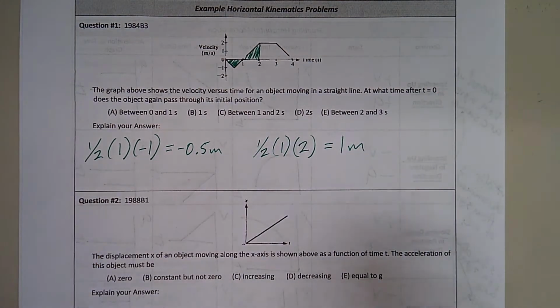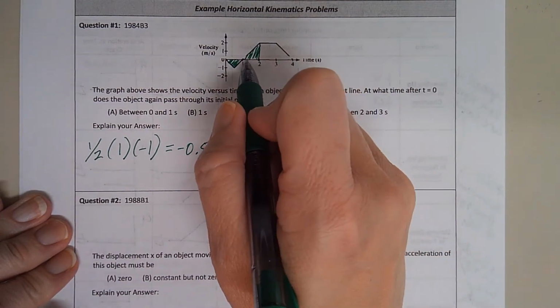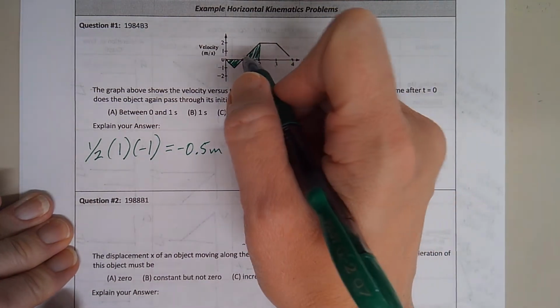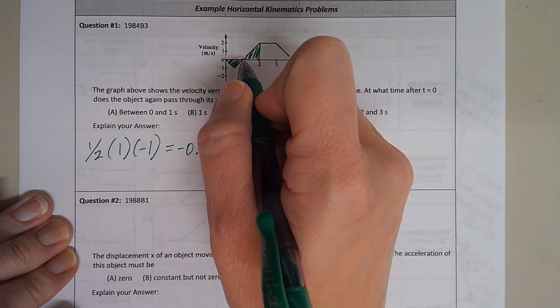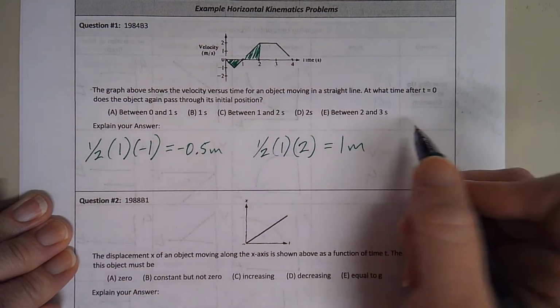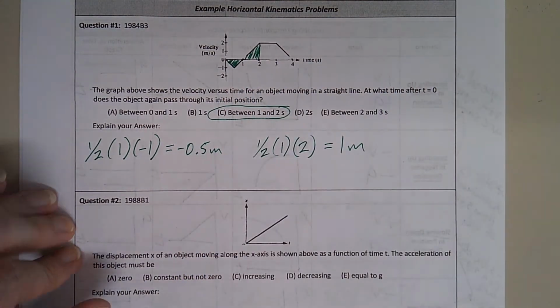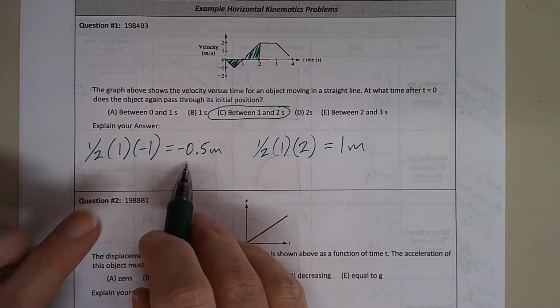I don't really have enough data to tell me exactly where this is going to be, but I'm going to say it's probably between 1 and 2 seconds. Because it is accelerating, I can't tell for sure, because it's not at 1 second, and I don't have a choice for 1.5-ish, so I'm going to say it's between 1 and 2 seconds, and that's why.